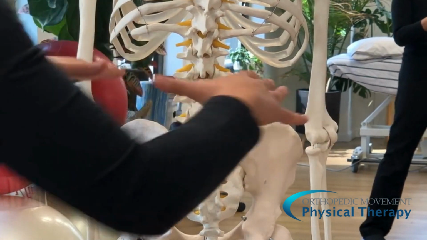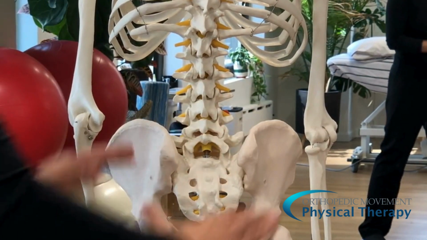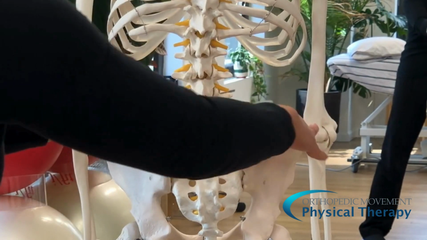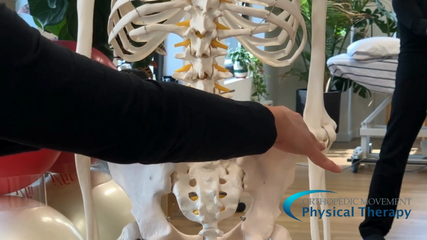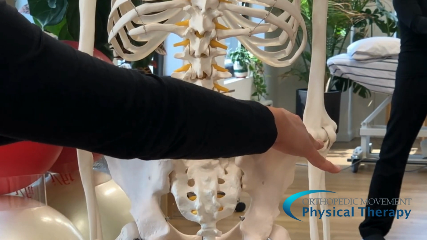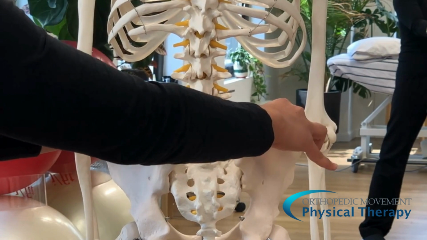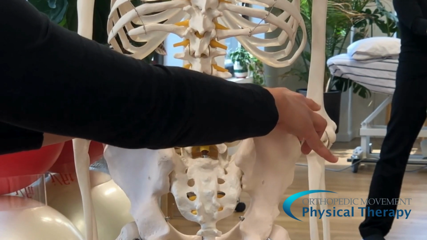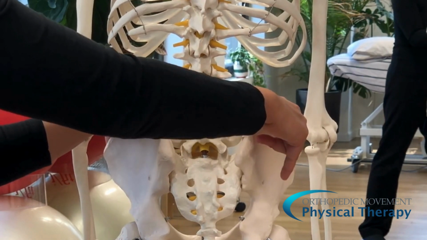And so when they're in the quadruped position, you can put your hands on their hips, come in and find L4, L5, and give them the proprioceptive cue of, okay, this segment here and this segment here. Here is where you're going to want to feel the motion.